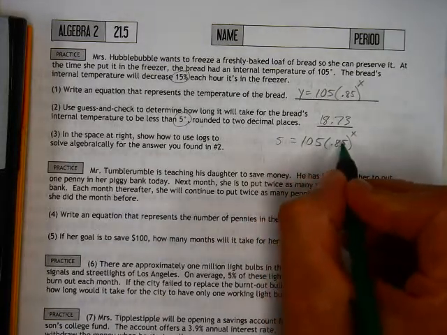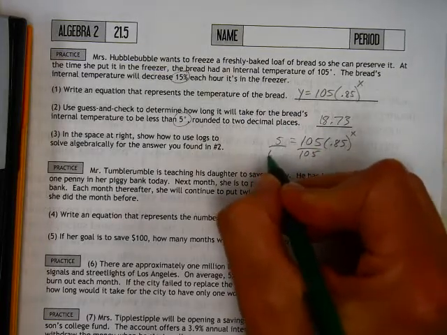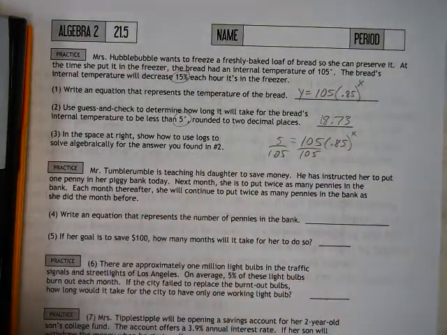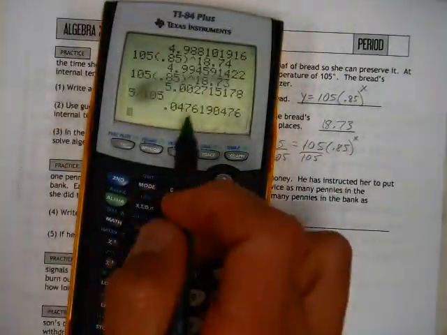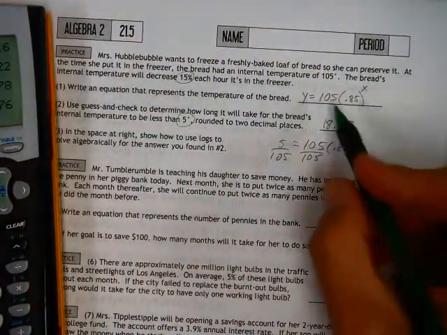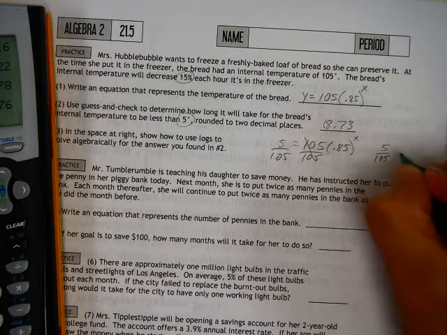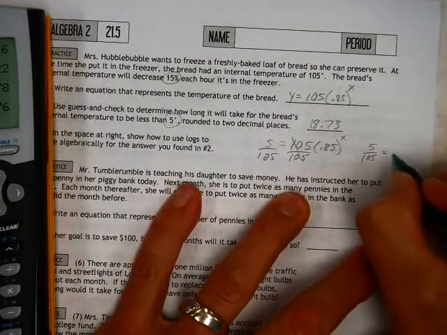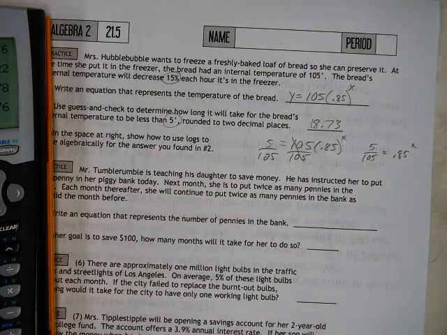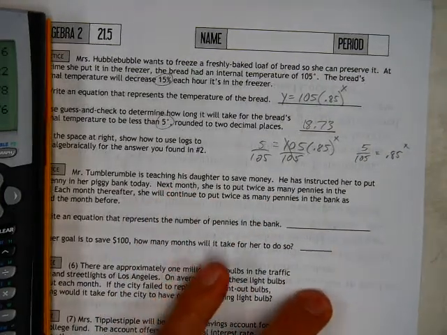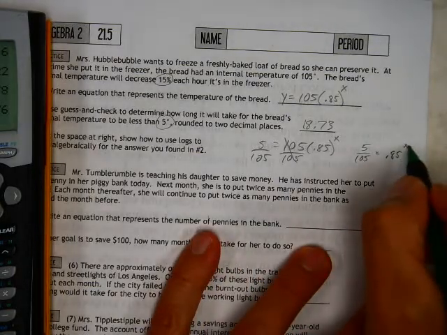The first thing is you have to make sure you have a base to a power first. But if we divide by this 105, 5 divided by 105, that's a weird number. It's a decimal number. We can leave it as a fraction for now. So I've simplified this to be 5 over 105 and said that's equal to 0.85 to the x power. It is at this point that you want to do the change of base formula, to do whatever it takes to get this x out in front.